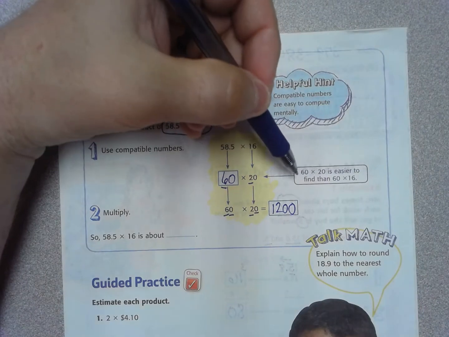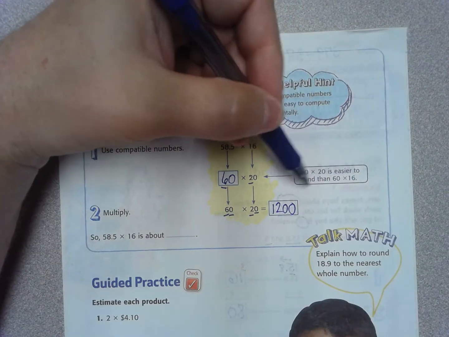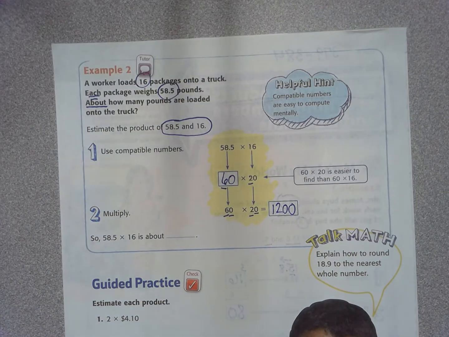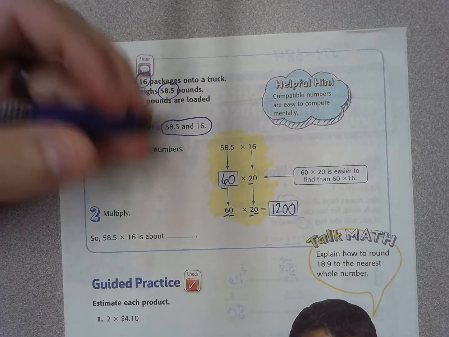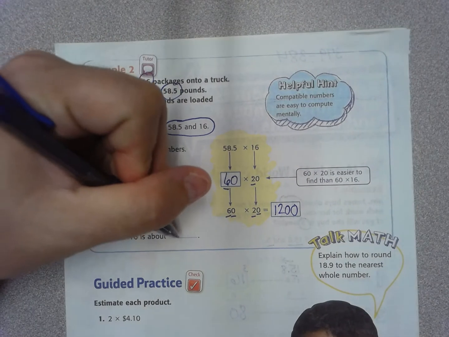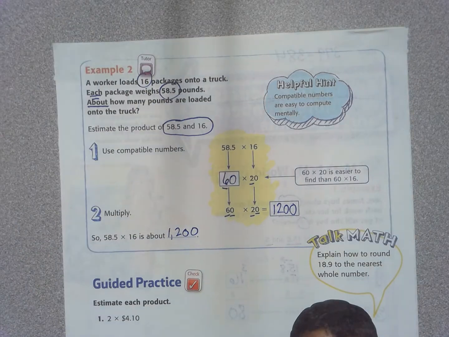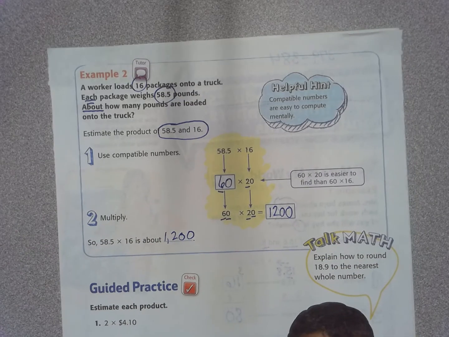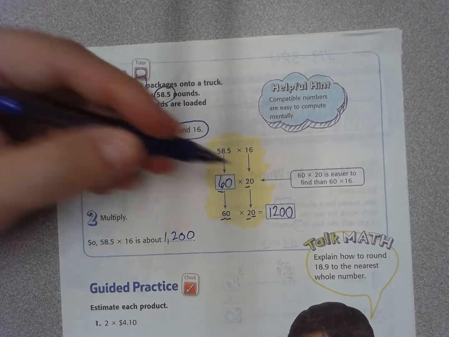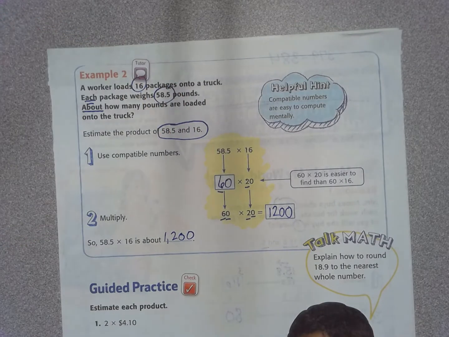And like it says right here, 60 times 20 is easier to find than 60 times 16. So 58 and 5/10 times 16 is about 1,200. Right. And you see that one we didn't have to check because it's going to be way different because we rounded both of these up. So this is going to be way higher than the actual answer is going to be.